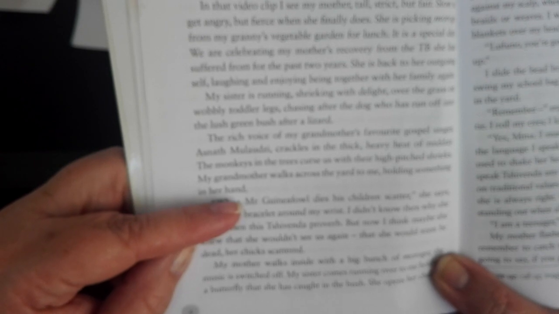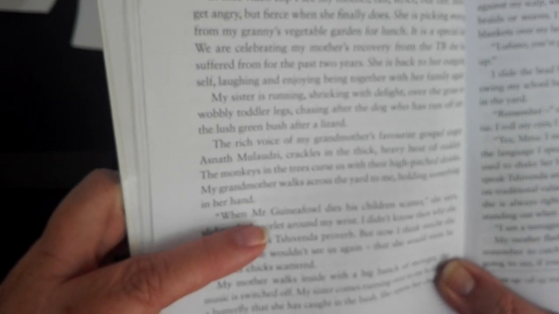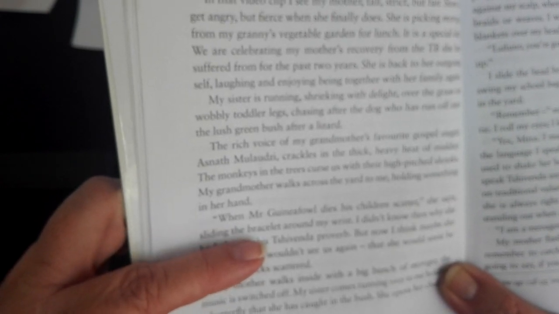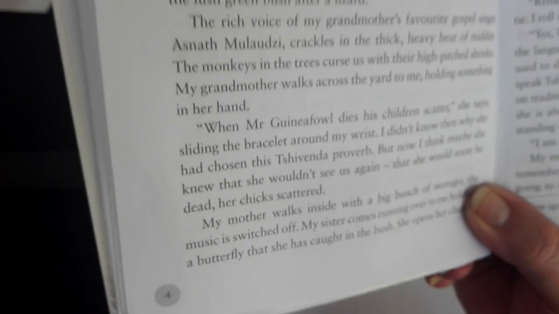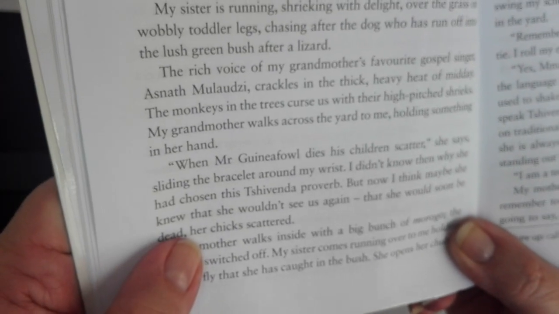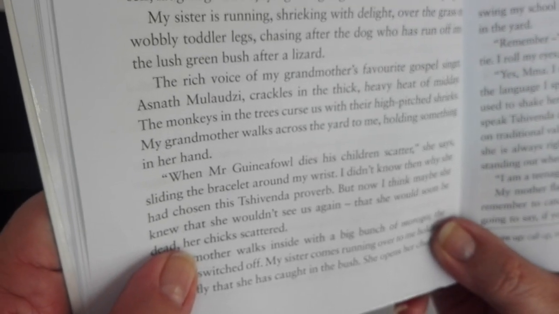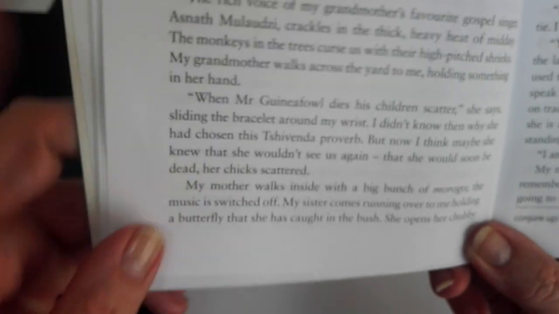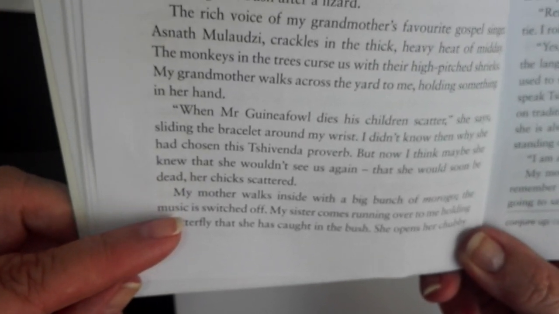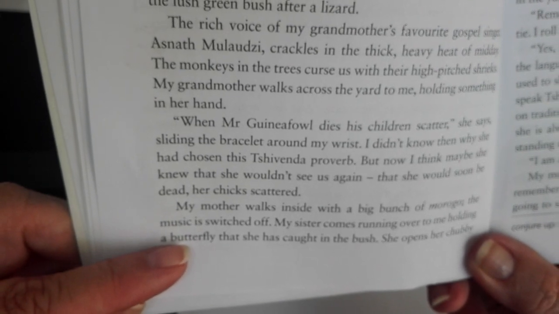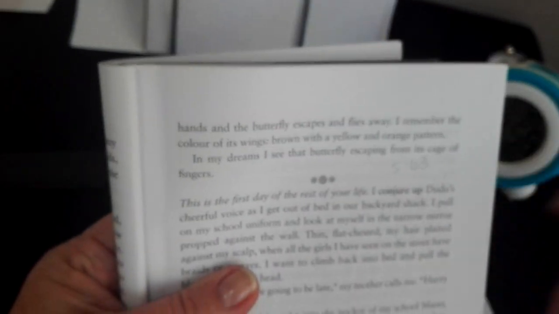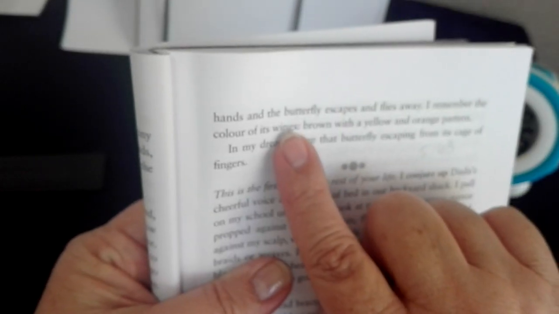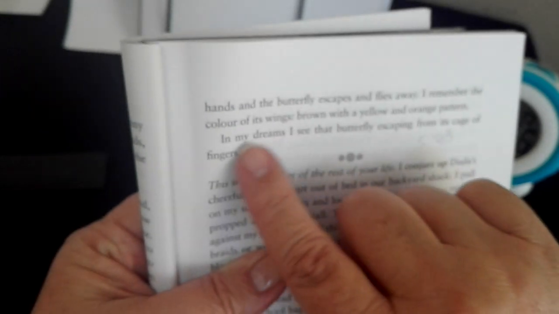My grandmother walks across the yard to me, holding something in her hand. When Mr. Guineafowl dies, his children scatter, she says, sliding the bracelet around my wrist. I don't know why she has chosen this Tshivenda proverb, but now I think maybe she knew then that she wouldn't see us again, that she would soon be dead and her chicks would be scattered. My mother walks inside with a big bunch of morogo and the music is switched off. My sister comes running over to me holding a butterfly that she's caught in the bush. She opens her chubby hands and the butterfly escapes and flies away. I remember the color of its wings, brown with a yellow and orange pattern. In my dreams, I see that butterfly escaping from its cage of fingers.